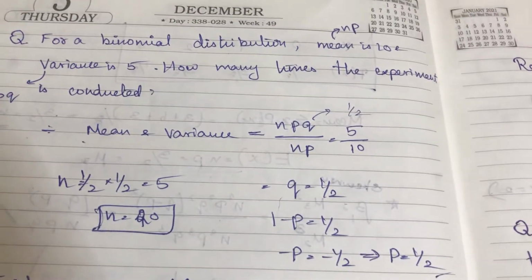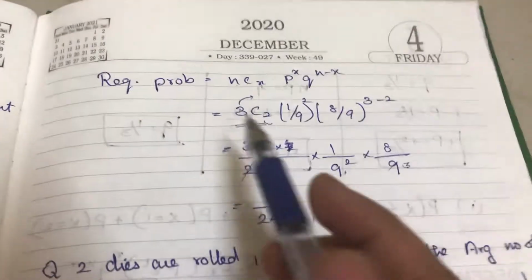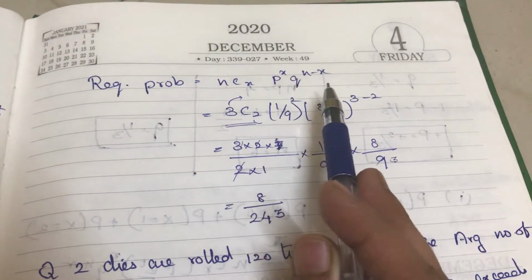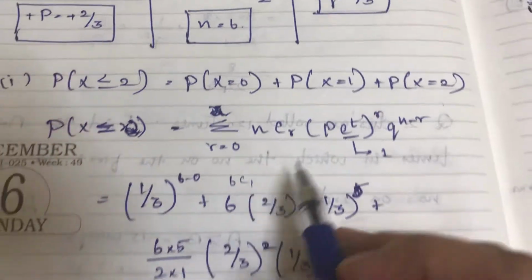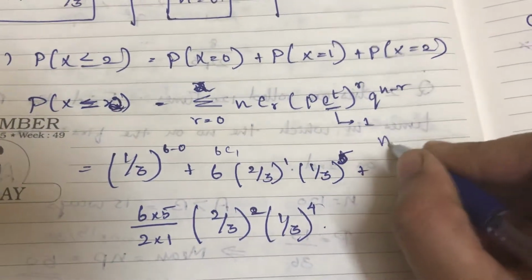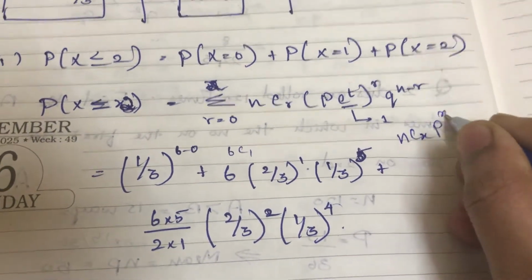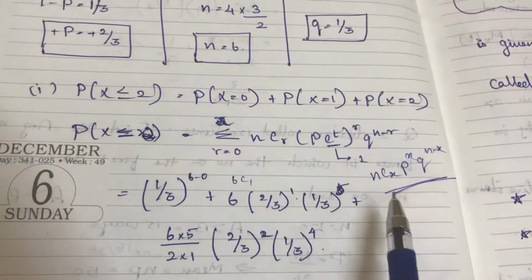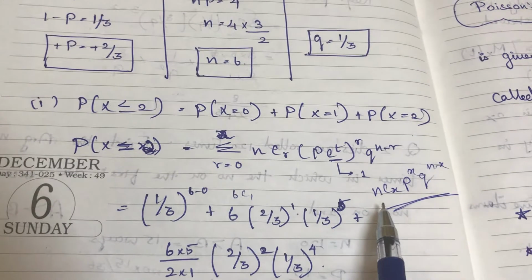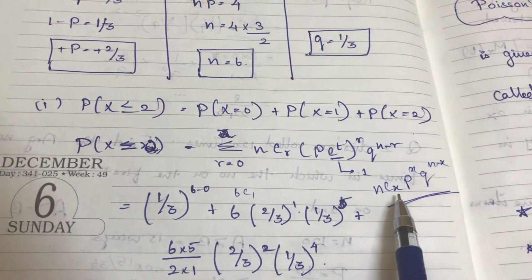So what is the formula? nCx p^x q^(n−x), right? So the formula here we have written here. So we can easily take nCx p^x q^(n−x). So this is the formula. So we can easily substitute the values here.